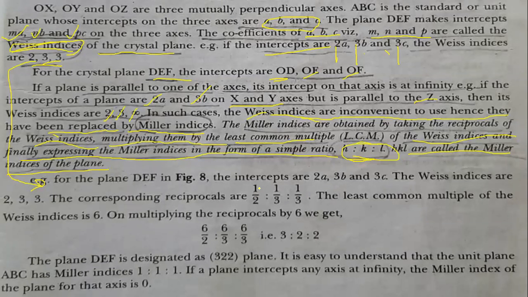So what we are going to see, this is what your base indices are, in the first case. So 2, 3, 3 are the base indices. Now, by taking their corresponding reciprocals, you write 1 upon 2 as to 1 upon 3 as to 1 upon 3. So what is the least common multiple? It's 6.